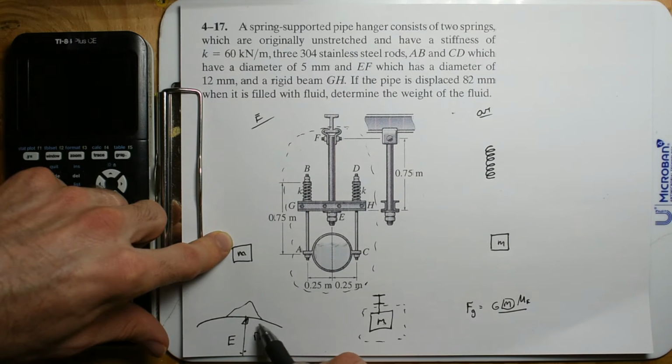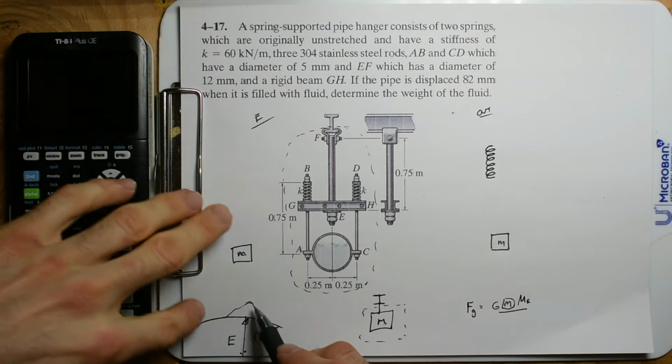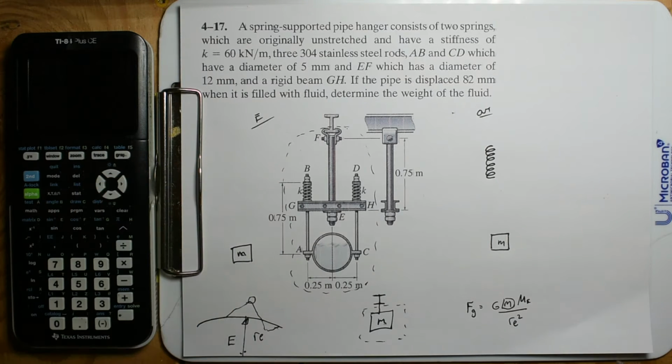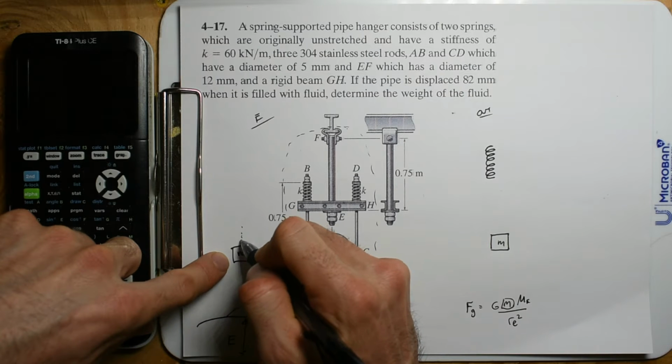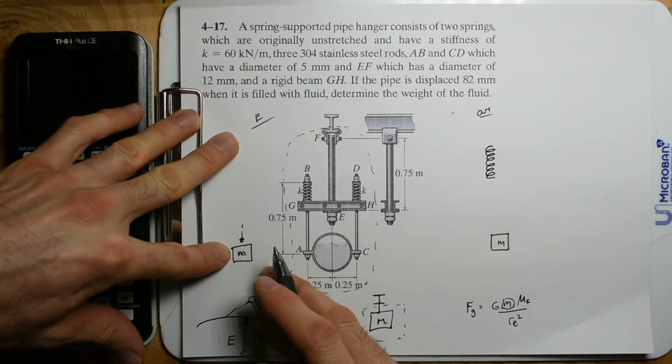You could be on top of Everest or down in a pit, and it's about the same as the radius of the Earth. You know what I mean? So that's the radius of the Earth, and we have to square that. So cool, on Earth, we have a force on this mass.